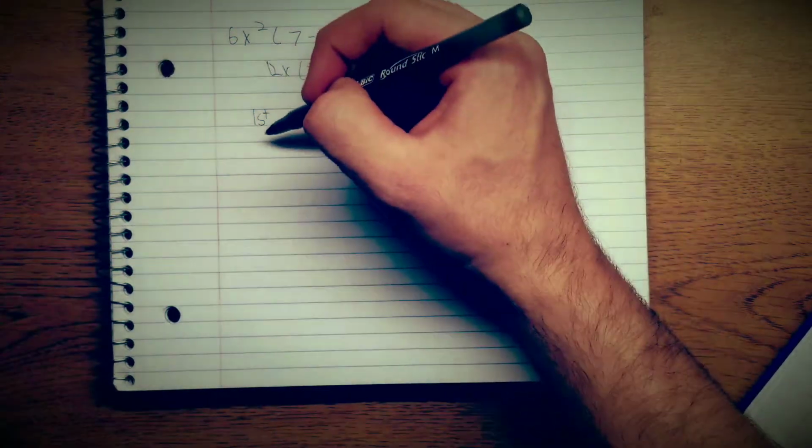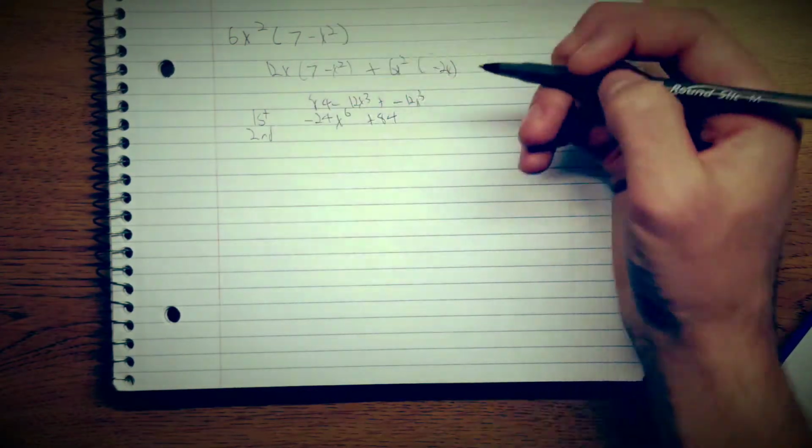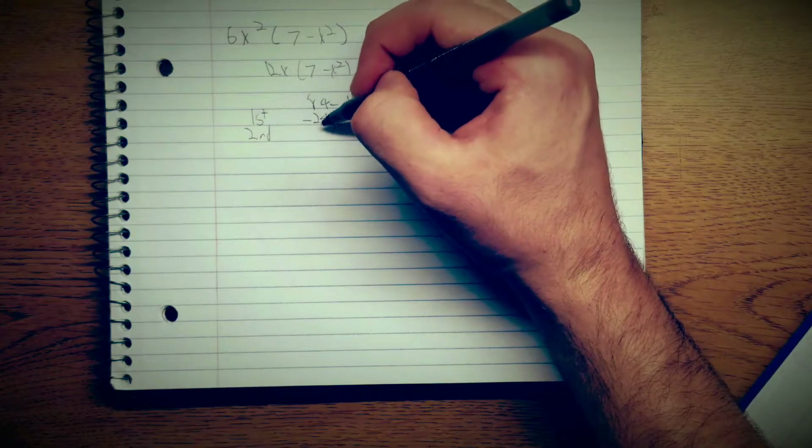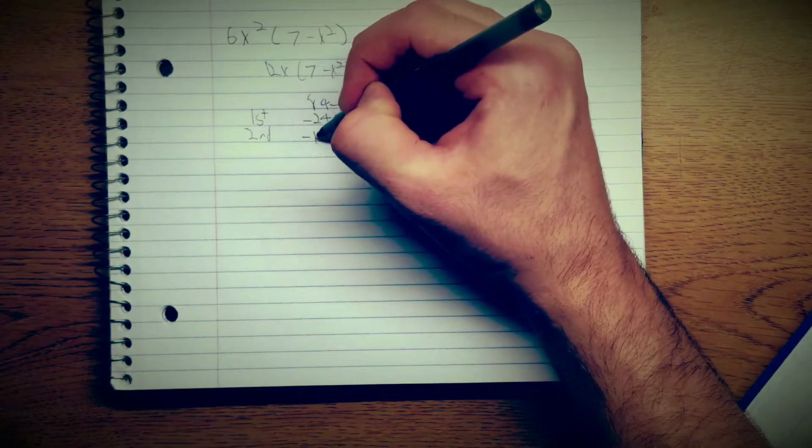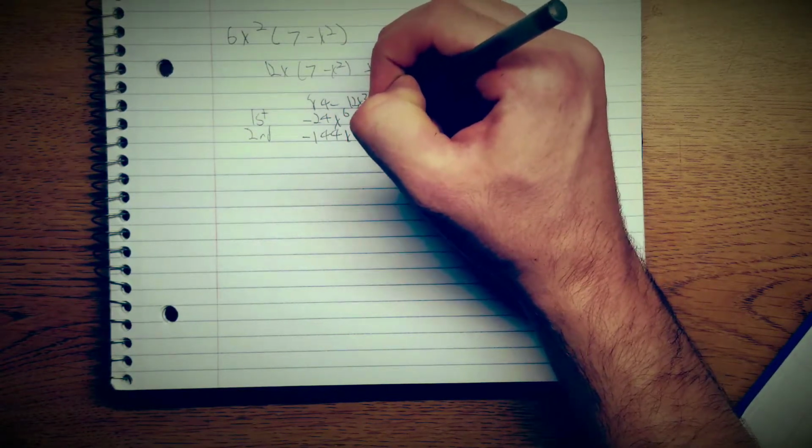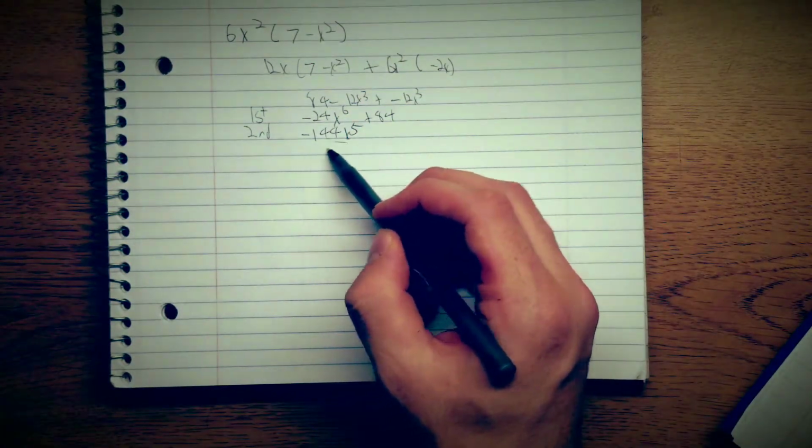We'll go to the second derivative. So to find the second derivative, we'll use the power rule. So this will come out to 144x to the 5th. This is the second derivative.